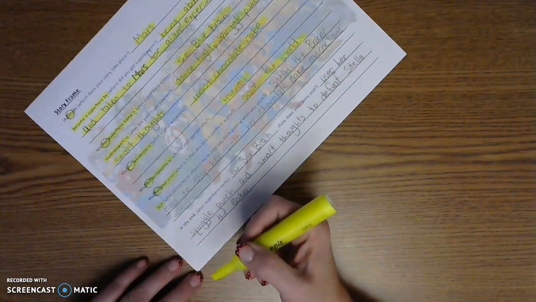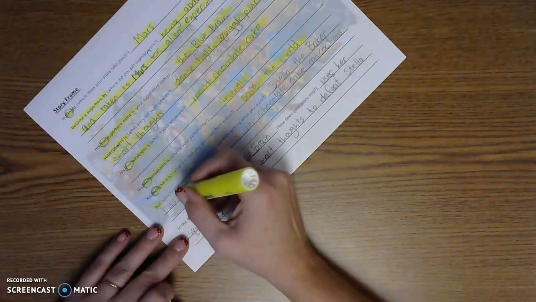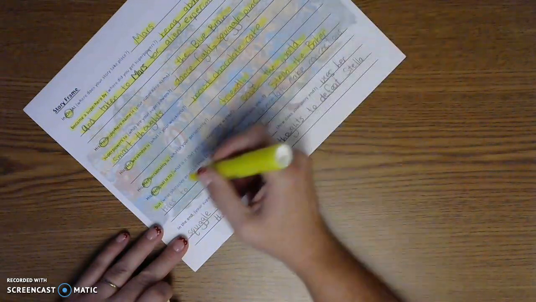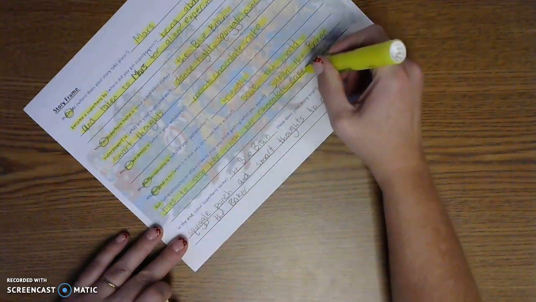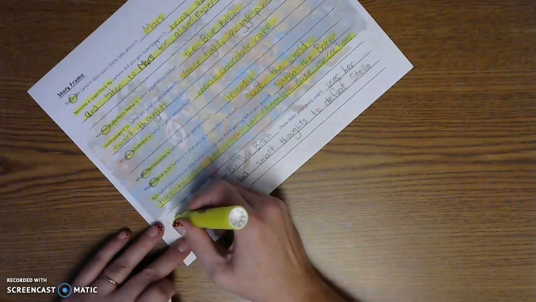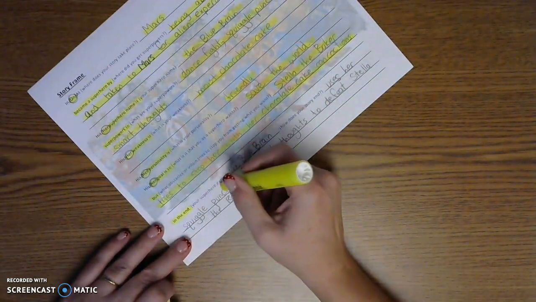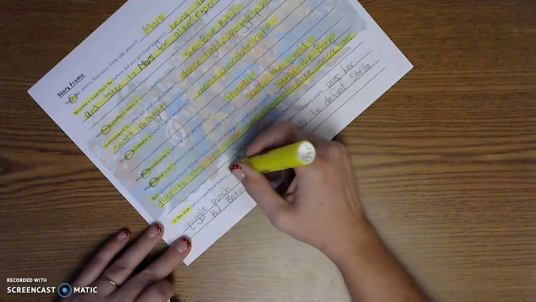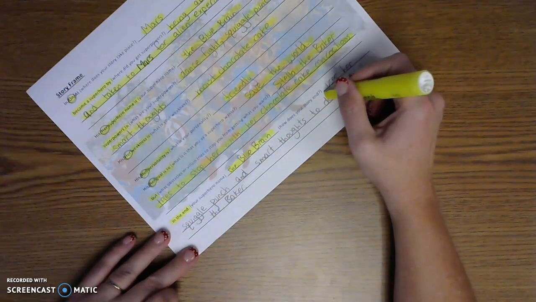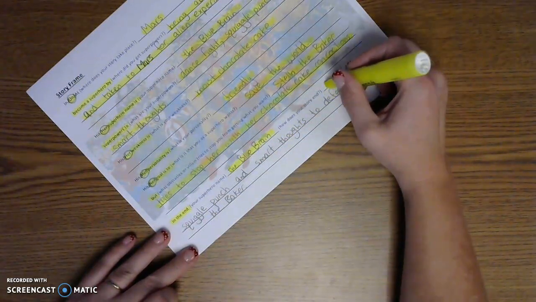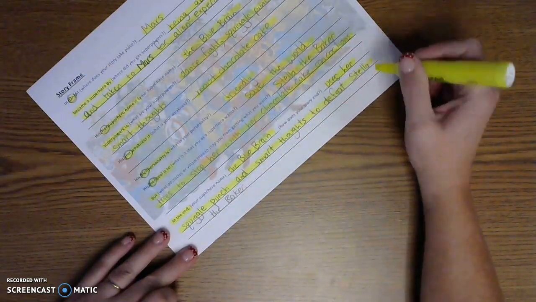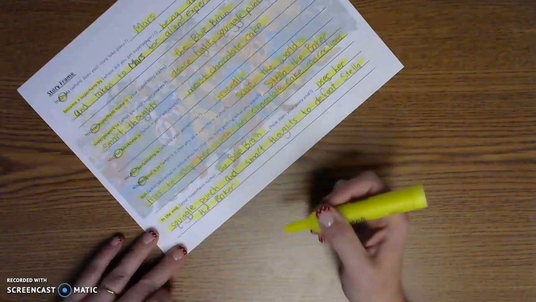Highlight but. Do not highlight the blue words. Highlight what you wrote. Highlight in the end. Do not highlight the blue words. Highlight what you wrote. Do not highlight these blue words. Highlight what you wrote for the ending of your story. Okay?